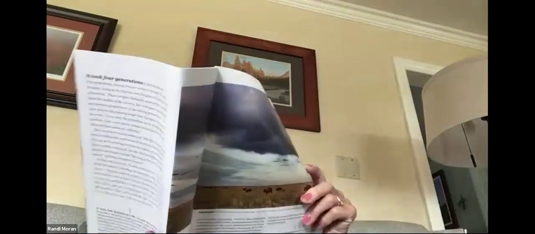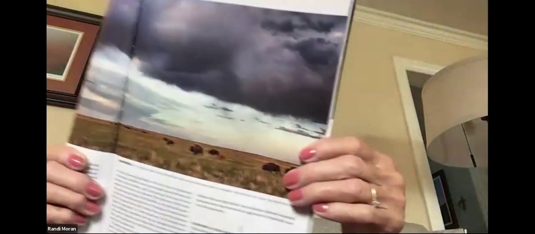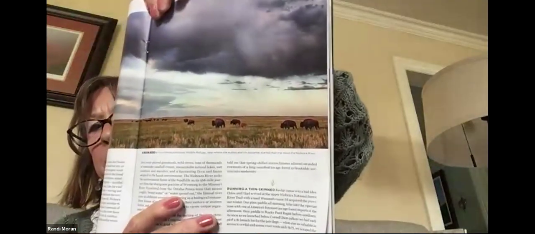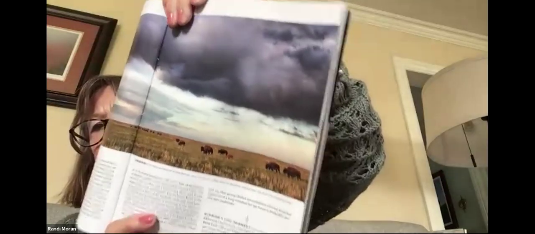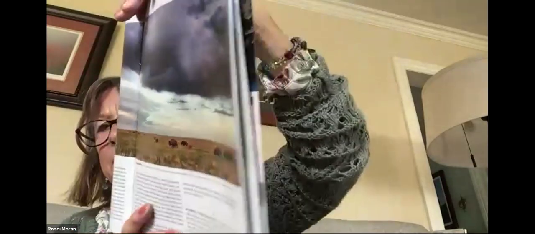Hey, can I show this? This is from a National Art magazine I have. But I thought you might like it. It's just a photo, it's not a painting, it's a photograph, but if you see the bison, this is such a classic and great example of what you're teaching on perspective.